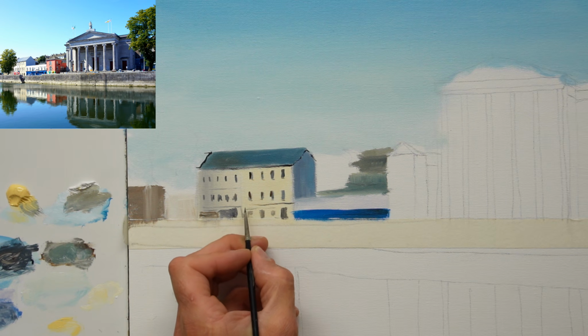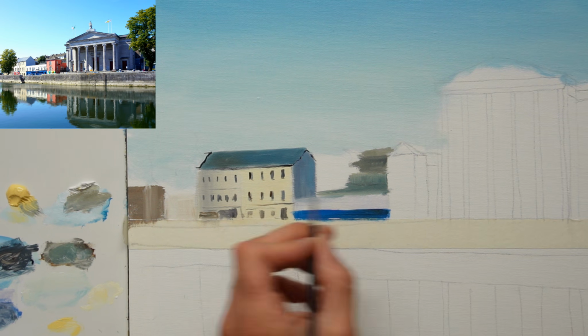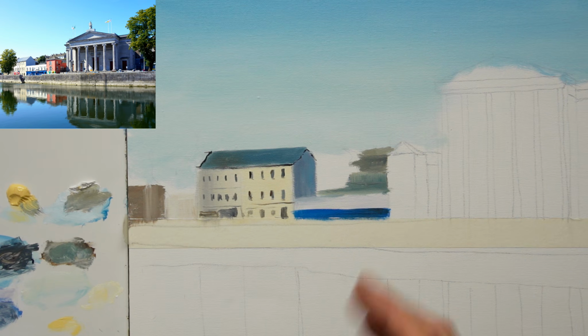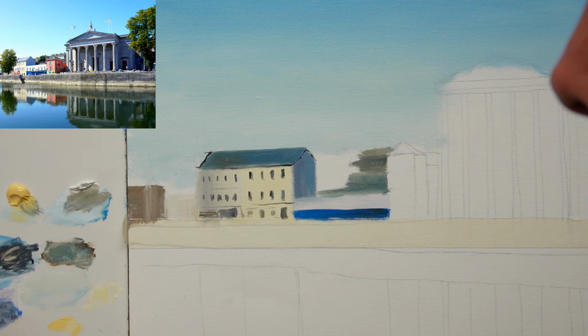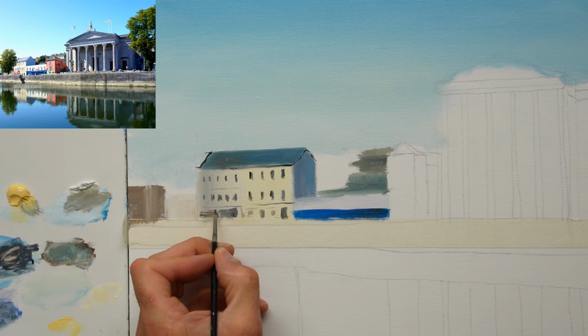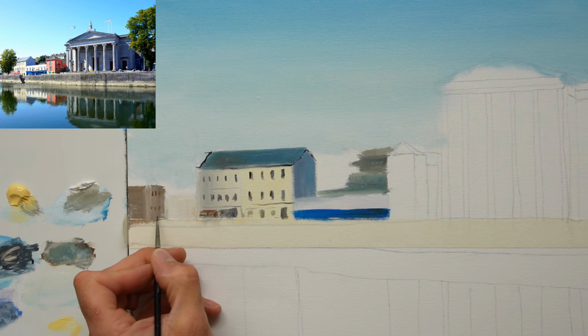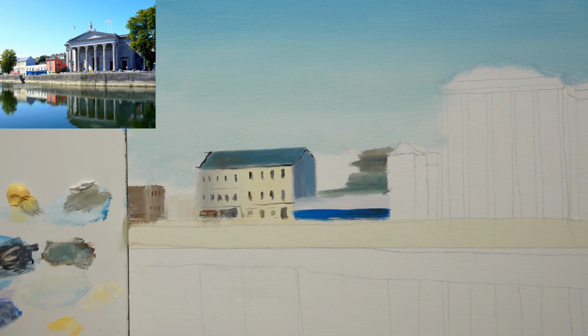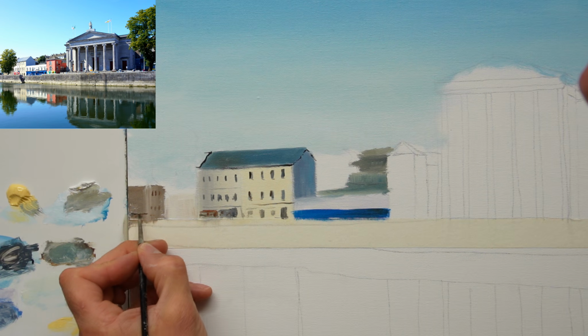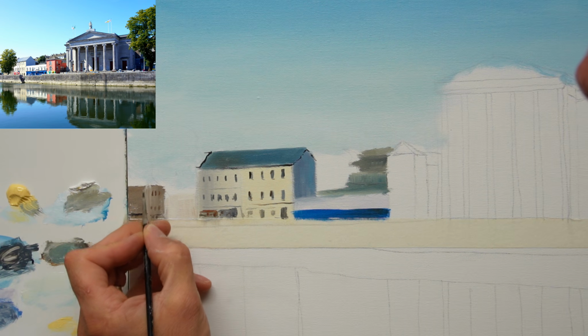And I'm just darting my brush around as well, just to help make it very loose. And you see, again, suggesting small little lines here and there.